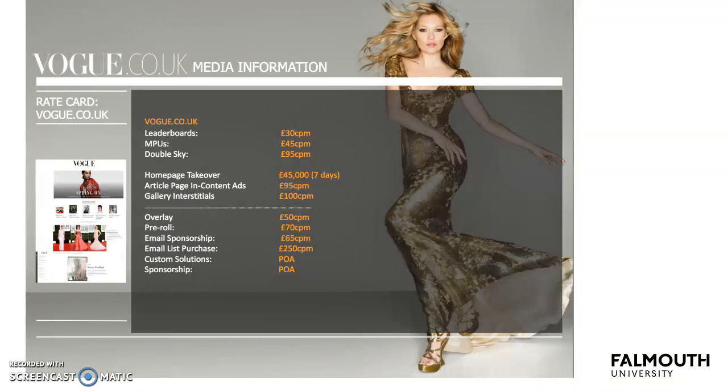So if you have a look at this rate card, you'll see that most of the costs here are stated as CPM, or cost per 1,000 impressions. This can be really confusing for people because the M in CPM actually stands for 1,000 and not a million. So you can see here that the cost of having a leaderboard or a banner advert on the Vogue website would be £30 for every 1,000 times it's viewed. So if you wanted it to be viewed 10,000 times, the cost would be £300.